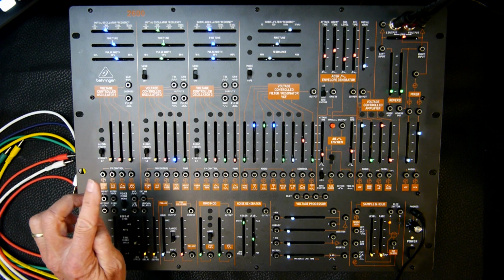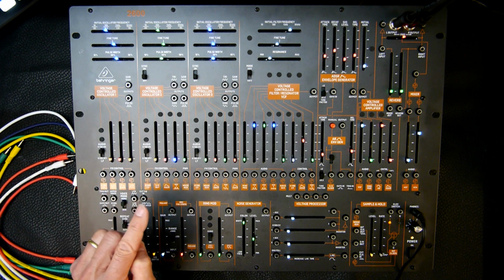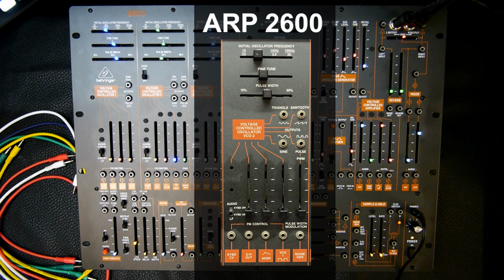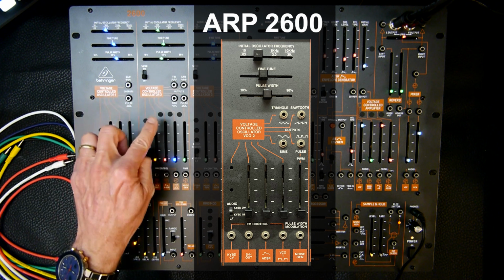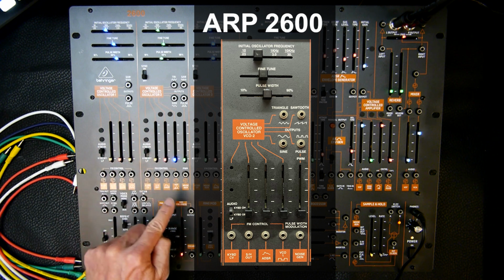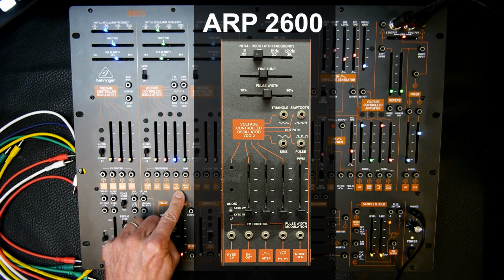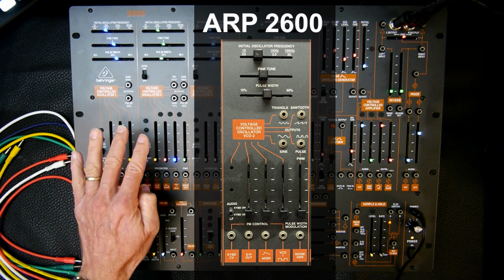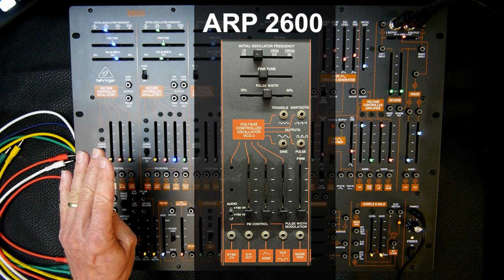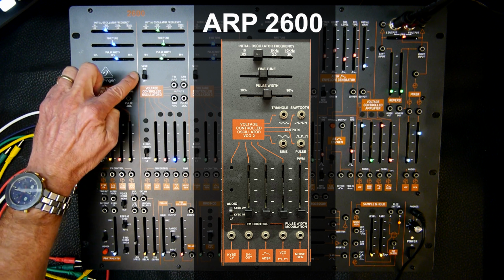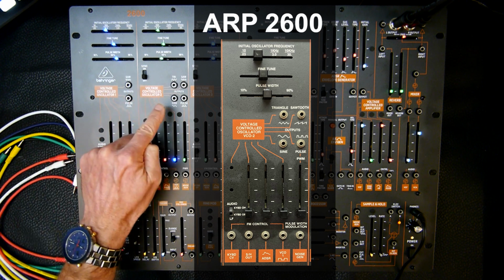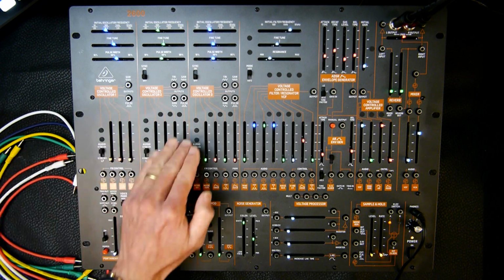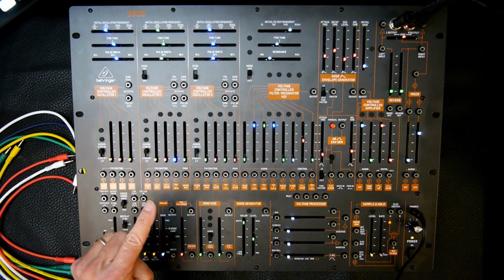So then now let us move over to VCO number 2. VCO number 2 on the ARP 2600 has all the same waveforms and also the option to modulate the pulse width. So this is actually pretty much the same like the Behringer VCO-2, but on the Behringer 2600 you also have the sync option. You can sync oscillator number 2 to the pitch of oscillator number 1.